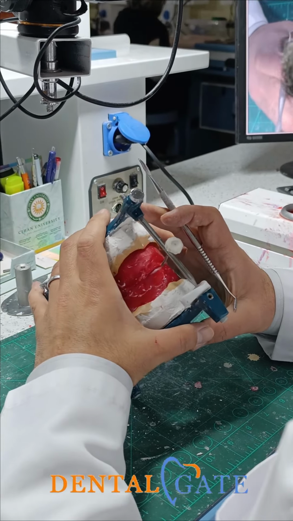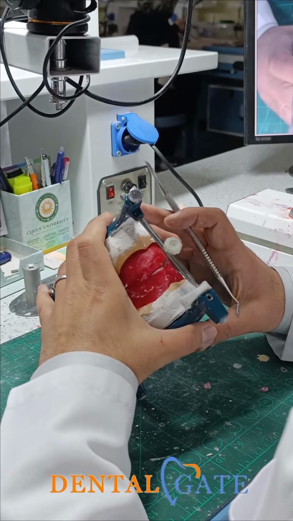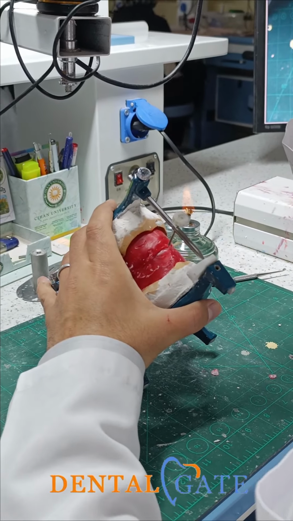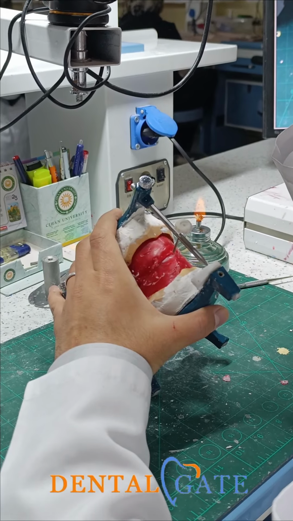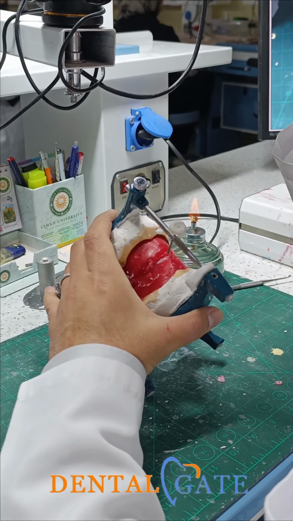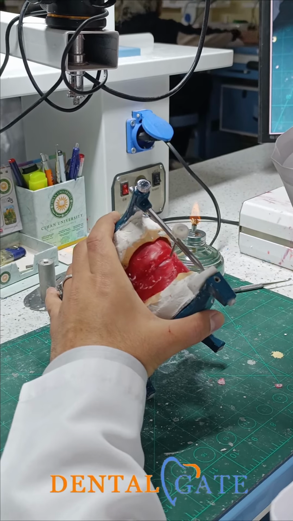In accordance to the relationship registrations, we will transfer this relation to the articulator. If we have a patient, we must make an index within the bite inside the patient's mouth.